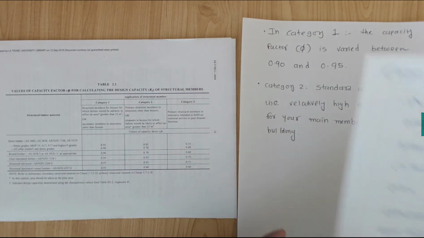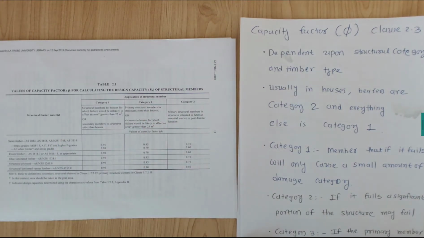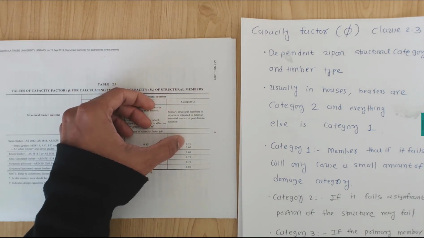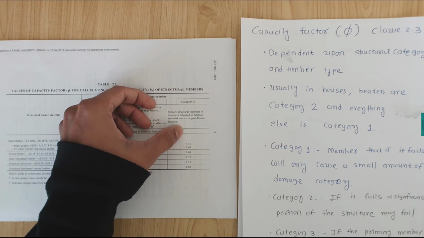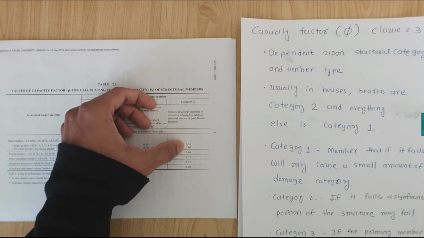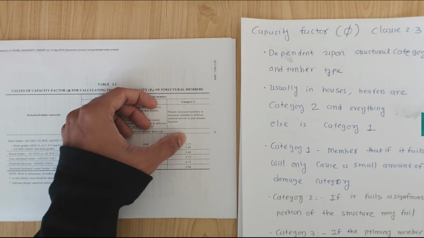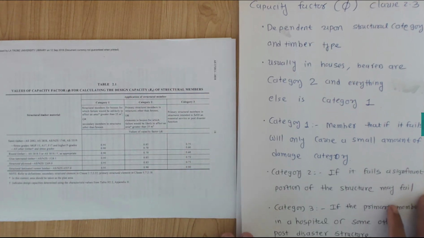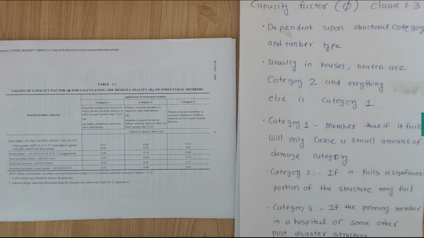And for category 3, this category is for members in hospitals or other post-disaster structures. When you are designing members in, say, hospitals, police stations, power plants and those kinds of structures where the effect of failure is significantly high, that's category 3. Those are the reduction factors for category 3. In the next videos we will talk about the modification factors, but this covers the capacity factors in this video. Thank you.